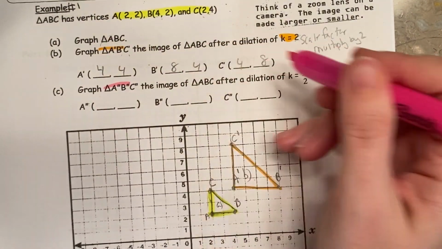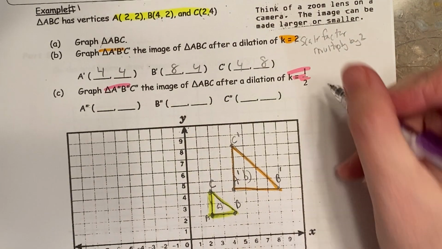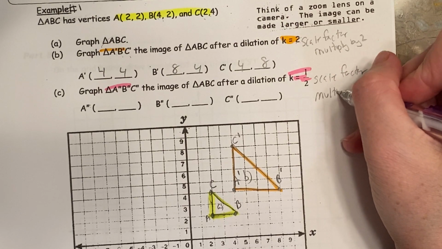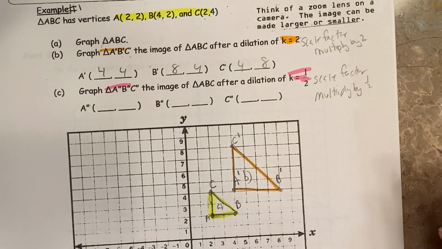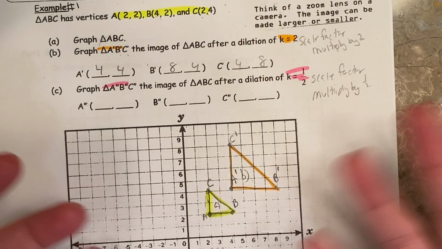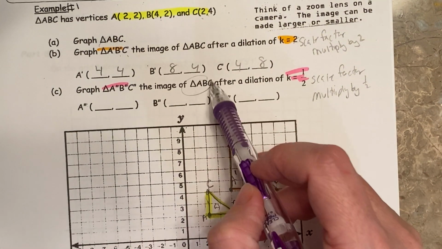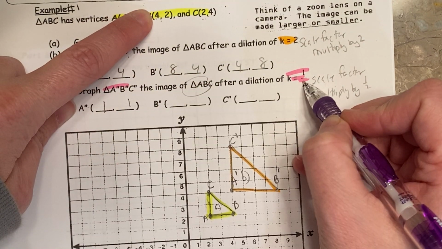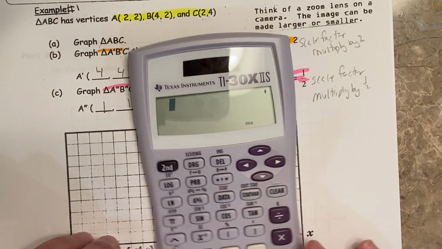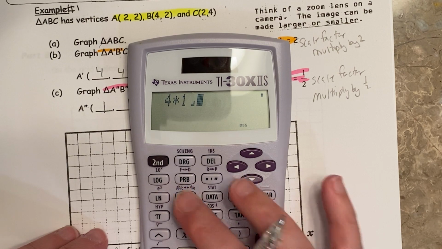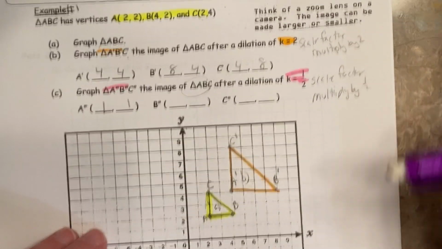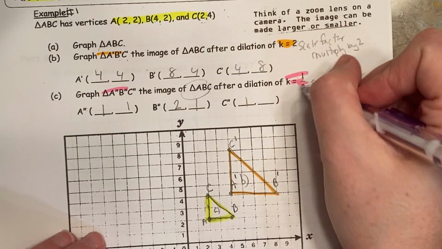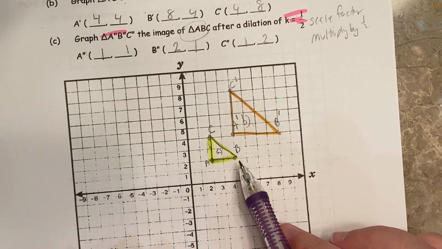Now I'm going to do double prime, and our scale factor this time is 1/2. So I automatically know this is going to get smaller, because cutting something in half makes it smaller. And notice we are going back to our original numbers. 1/2 of 2 is 1, 1/2 of 2 is 1. 4 times a half, if you forget, you have that ABC button. So 4 times 1 ABC 2 gets you 2. So 2 times a half is 1, 2 times a half is 1, and 4 times a half is 2.